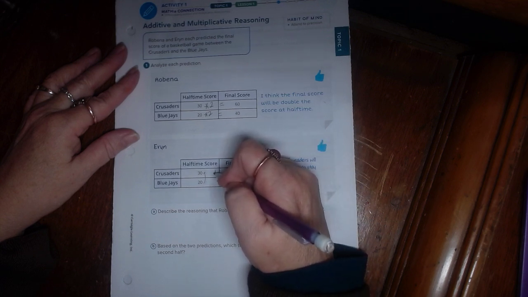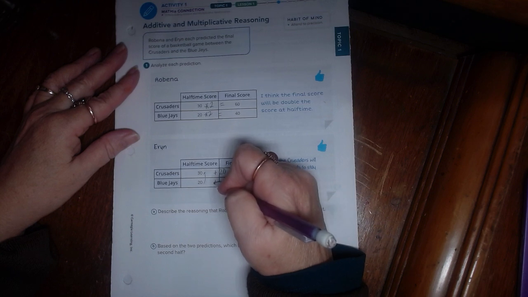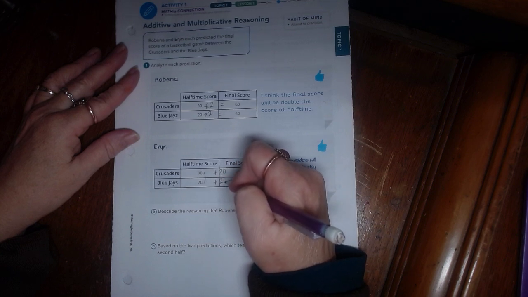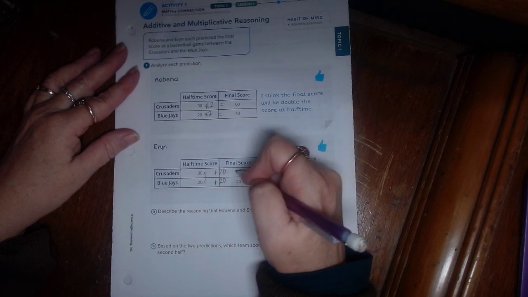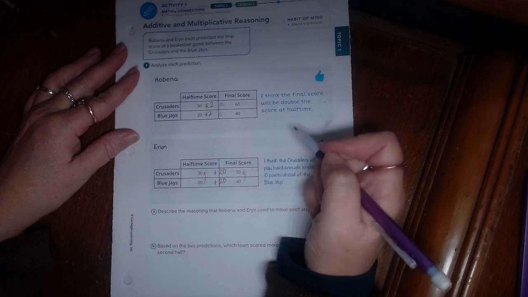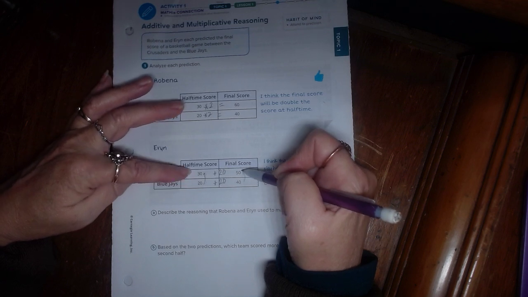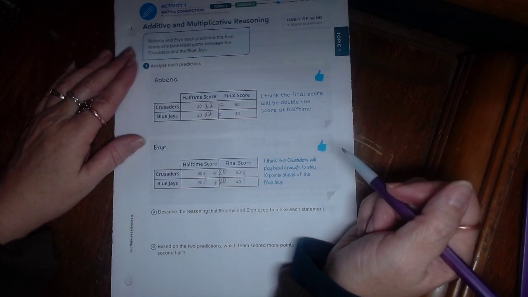So it looks like she's adding 20. And if she adds 20 here, then that increases both of their scores, and these guys still remain 10 points ahead. So by adding 20 to both, it kept the final score with a separation of 10 in between.